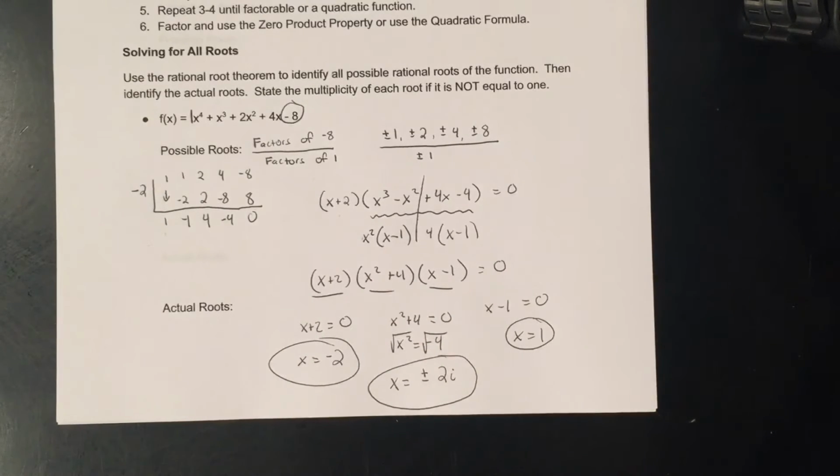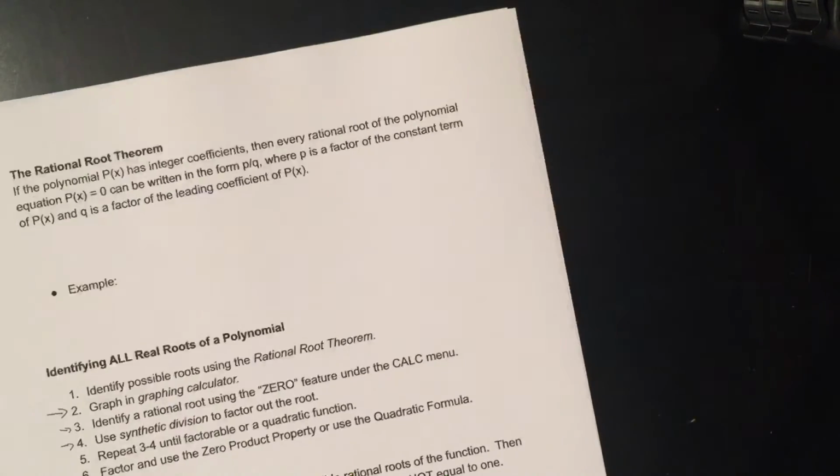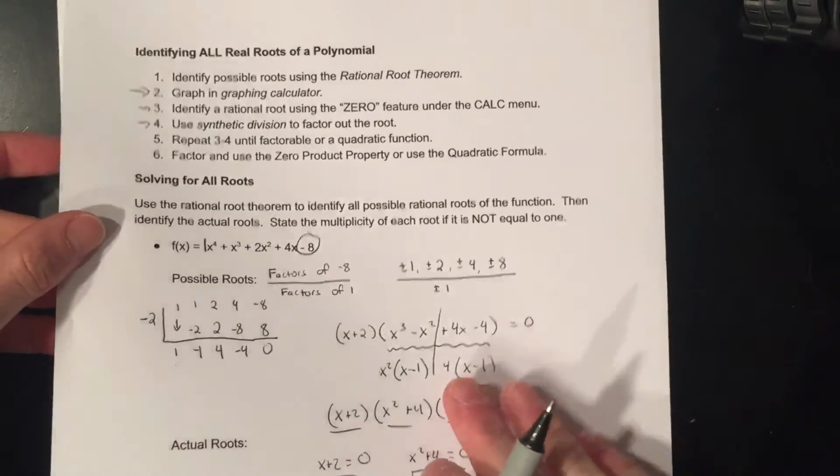And those are actually the 4 solutions to this equation. X equals -2, x equals positive 2i, x equals -2i, and lastly, x equals 1. These are the actual roots. Now, I know that's a lot to take in. I highly recommend going back and watching that one more time.